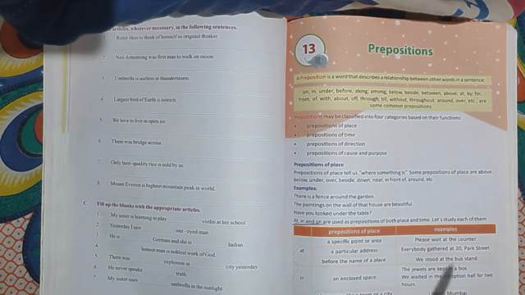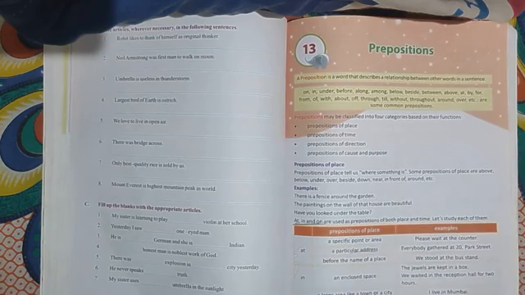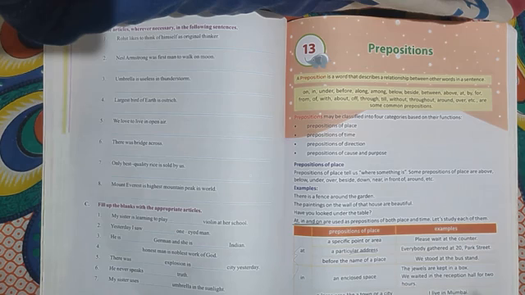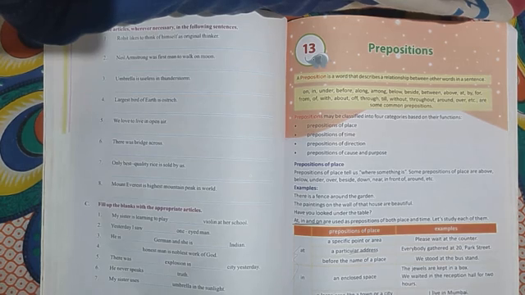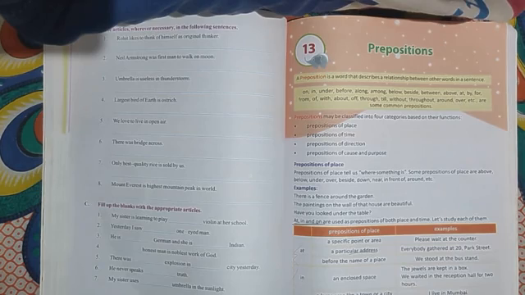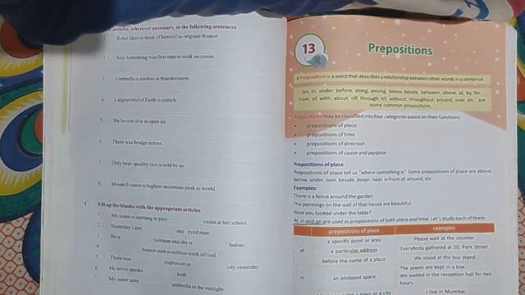Everybody gathered at a particular address. Everybody gathered at ABC Road. Before the name of a place, we stood at the bus stand. We were waiting at the bus stand. He called me at the bus stand. He called me at the parlor. He called me at the cafe. So, at the counter, at the park street, at a particular place, a particular name of a place.